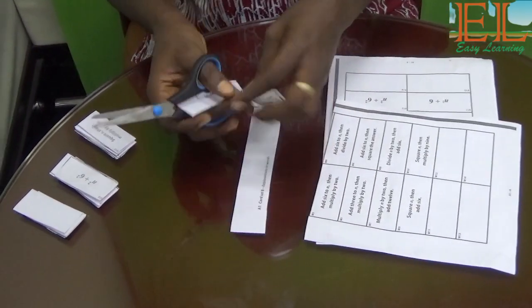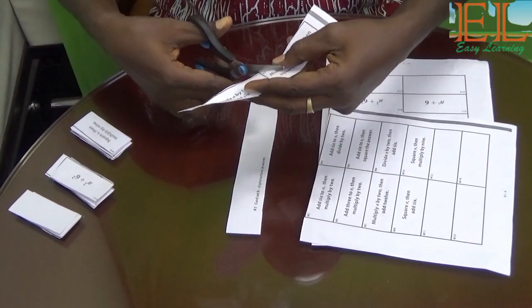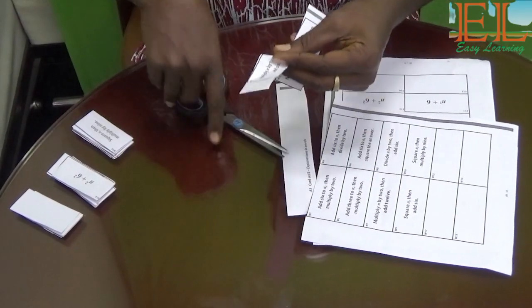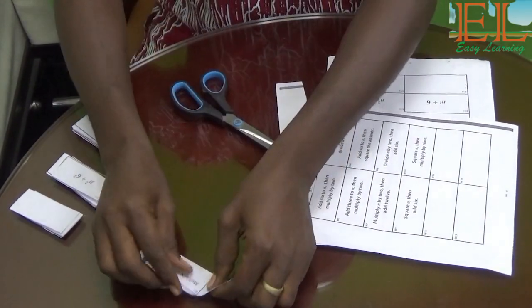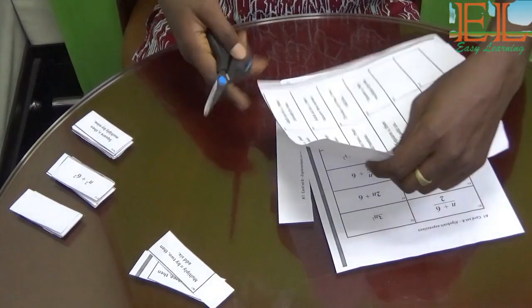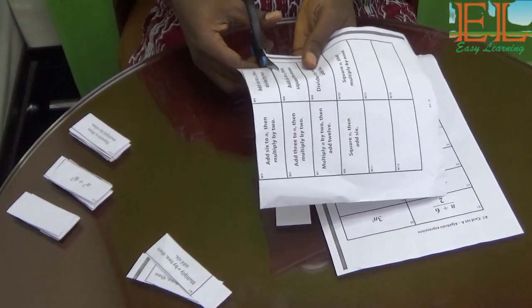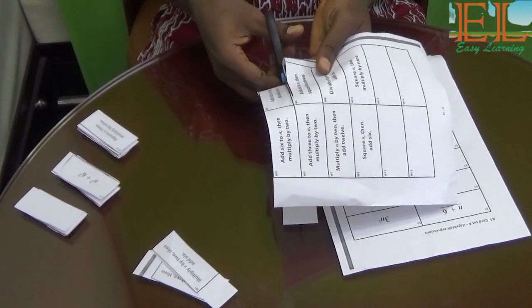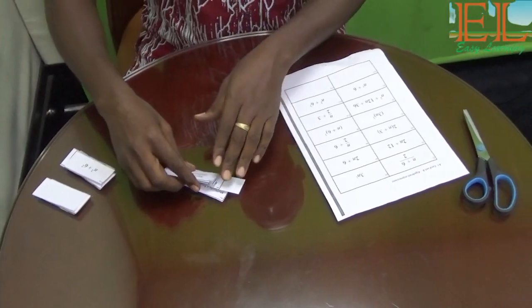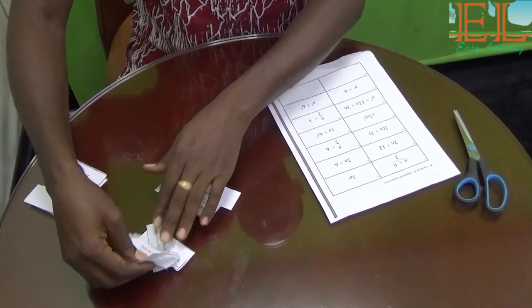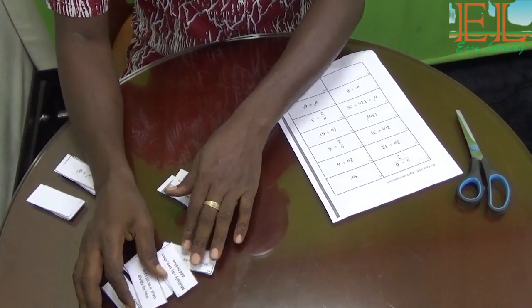And then I cut it, then I put them down, then I cut all, so pause. Now I have all the statements cut out, as you can see.